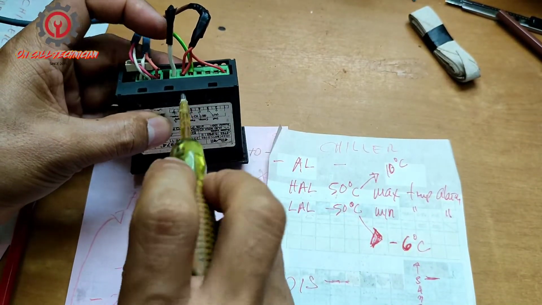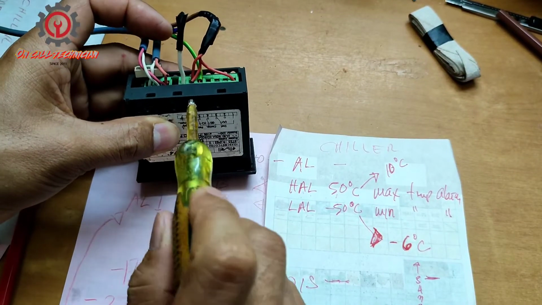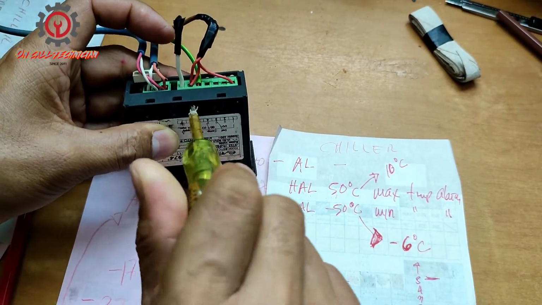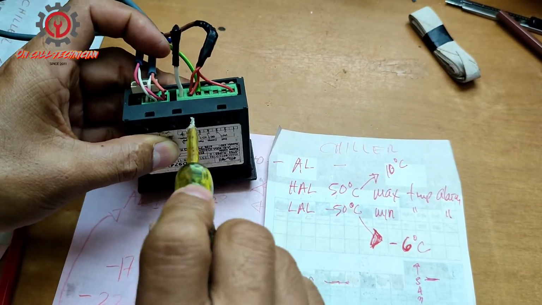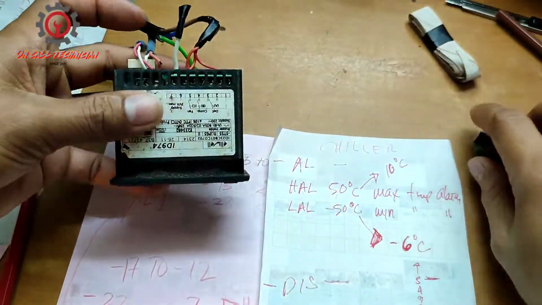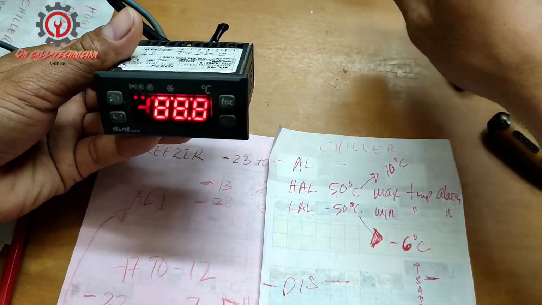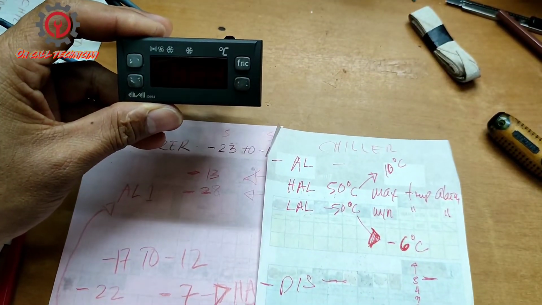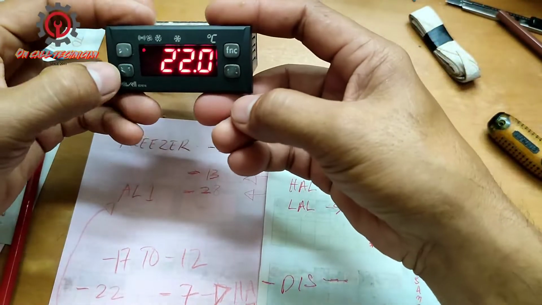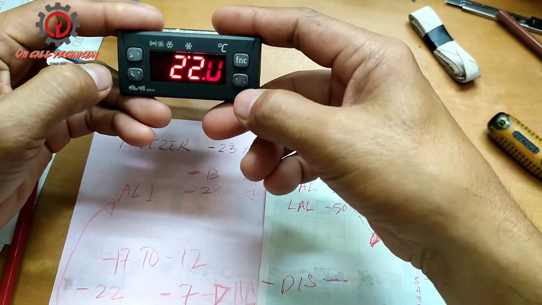This is the line. Okay, then let's power on. And the loose connection is gone.